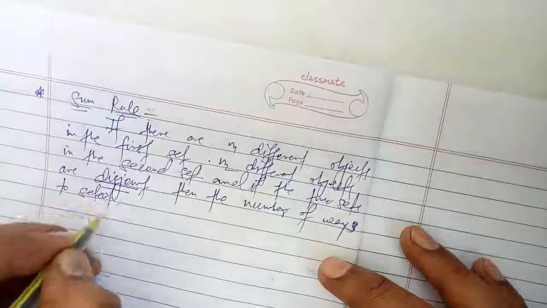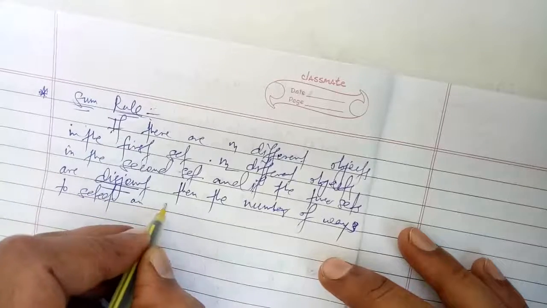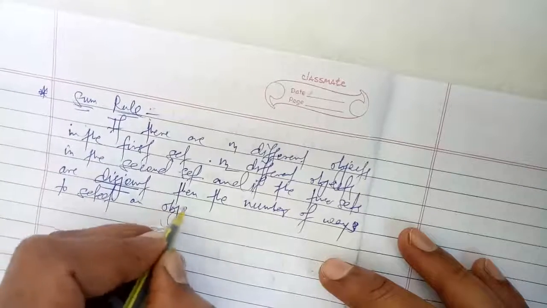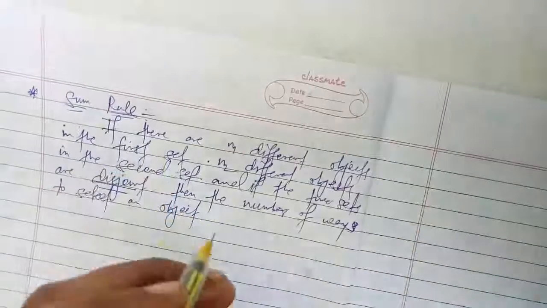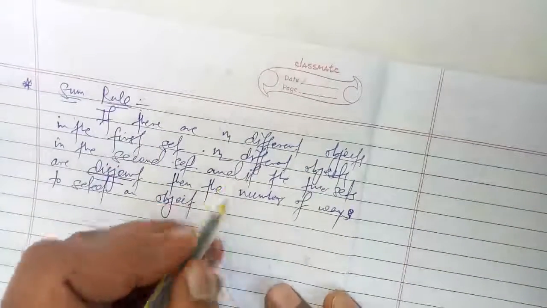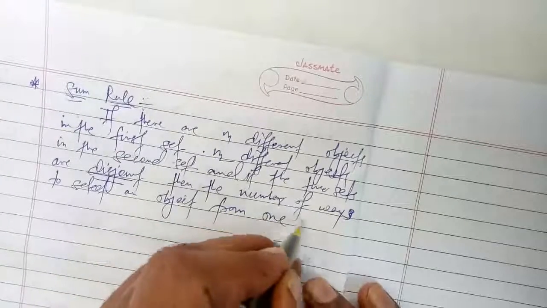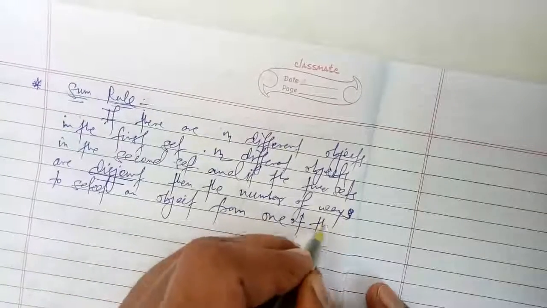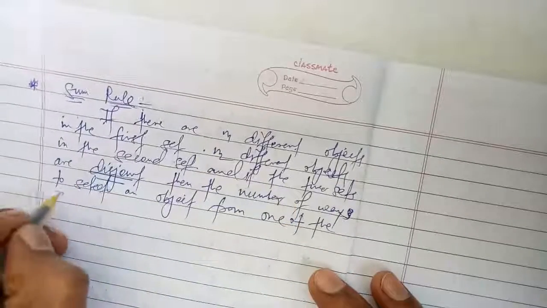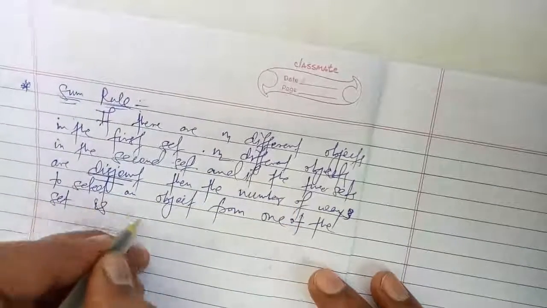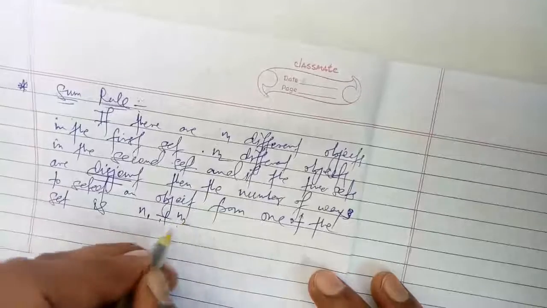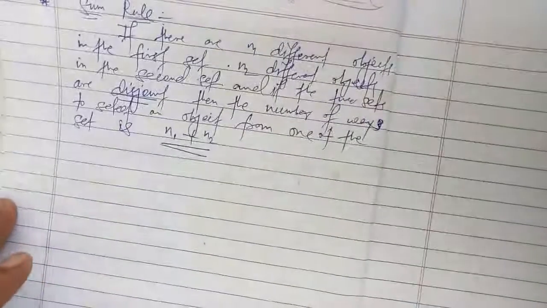to select an object from one of the sets is small n1 plus n2. What is your sum rule?